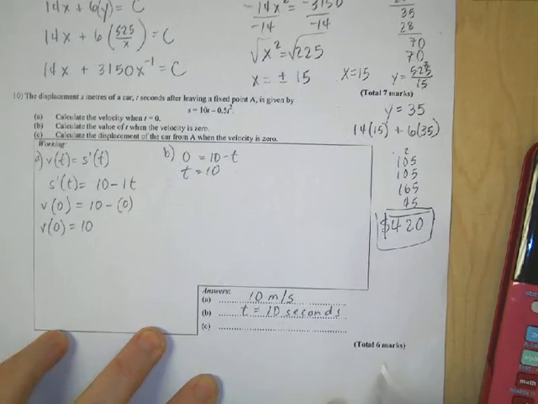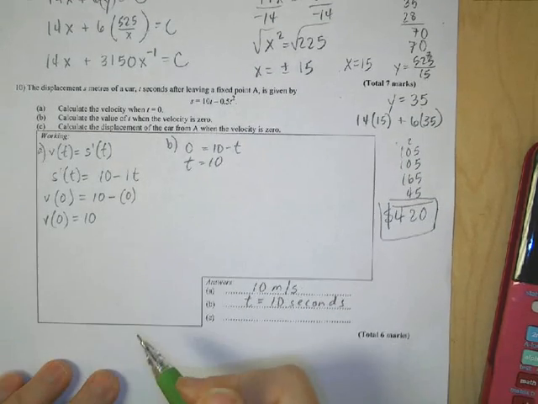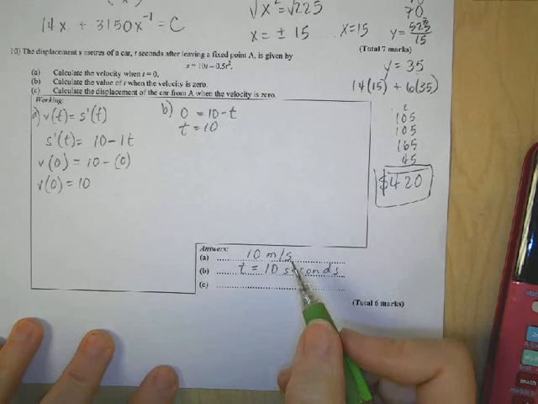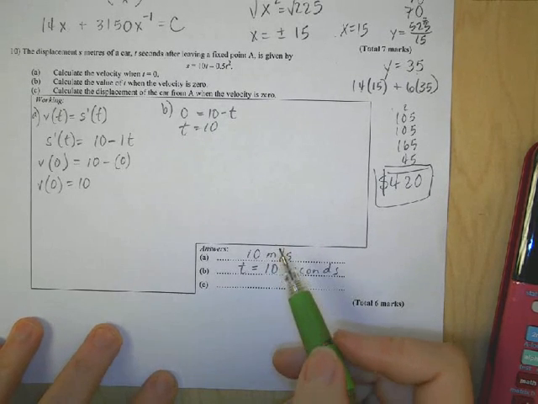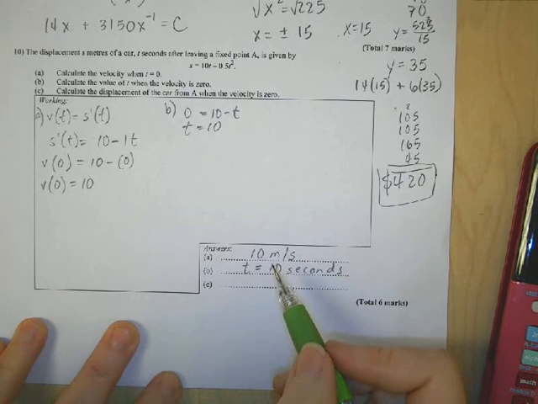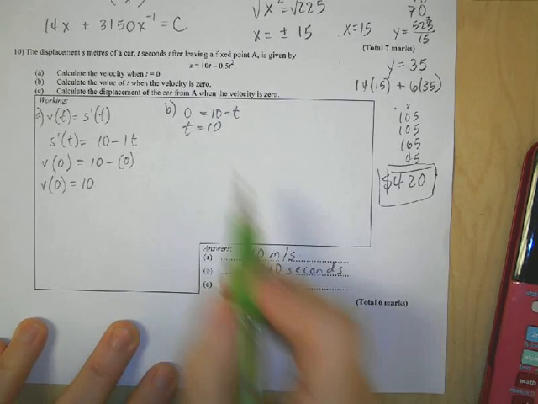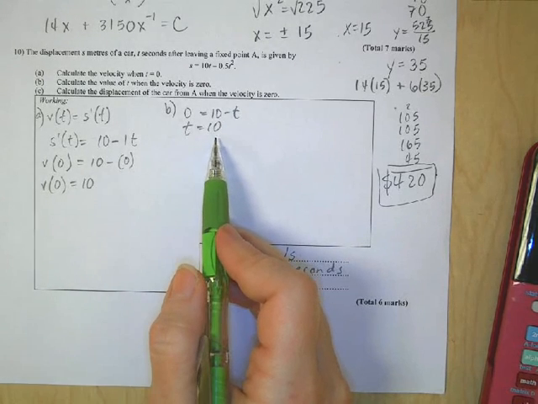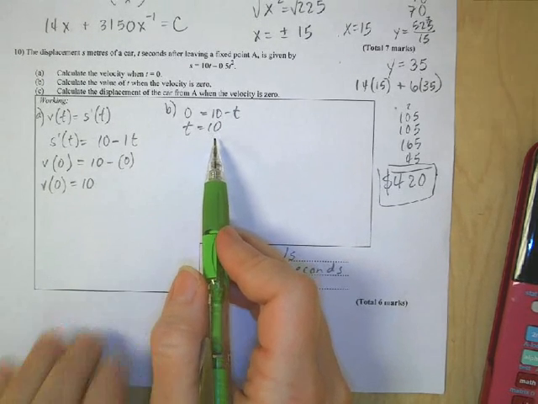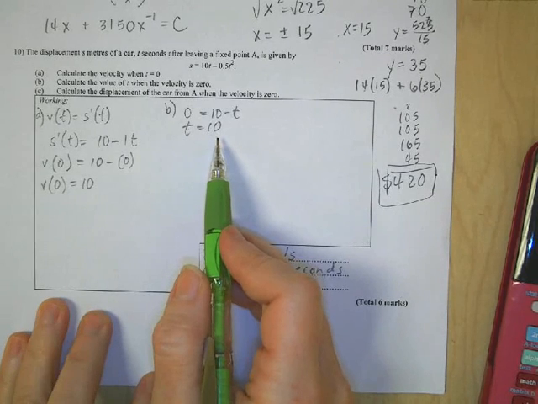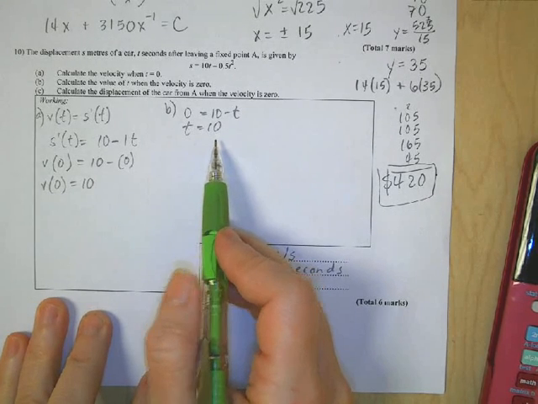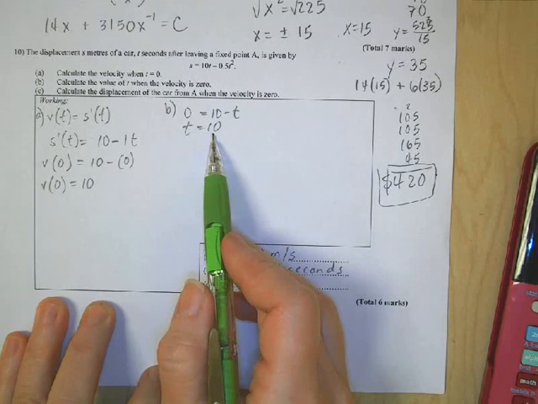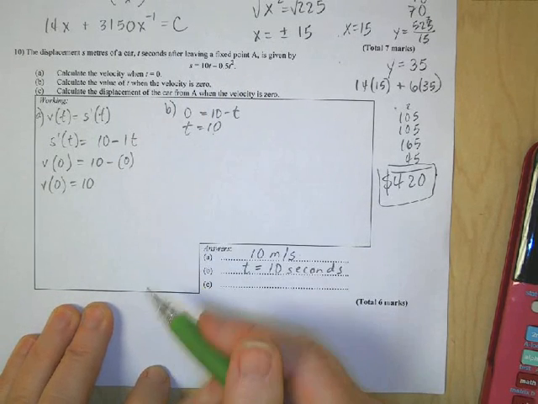Okay, next question. Calculate the displacement of the car from A when the velocity is 0. So at time 10 seconds. Okay, so there's a couple ways I could do this. It says the displacement is equal to this, so I'm going to go ahead and just plug in 10, and then I'll do it with an integral.